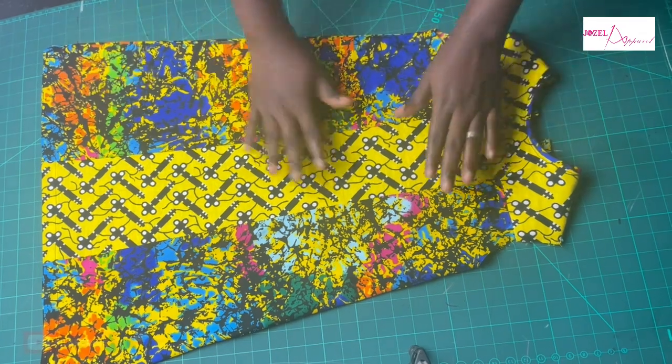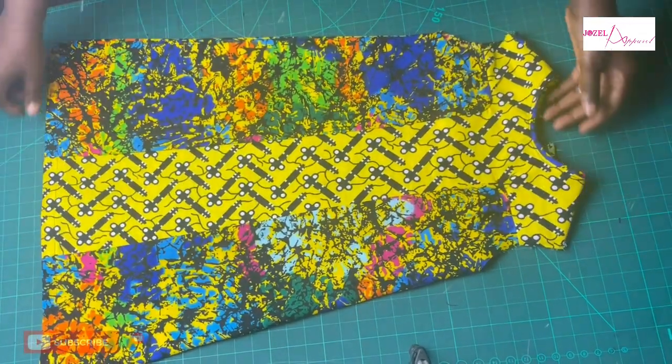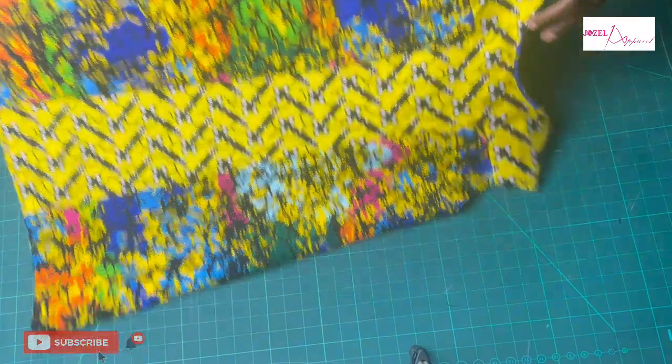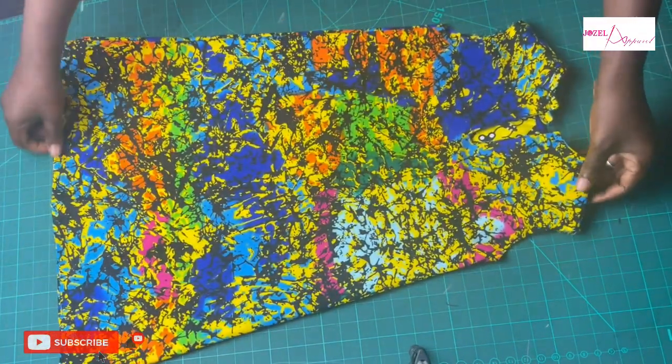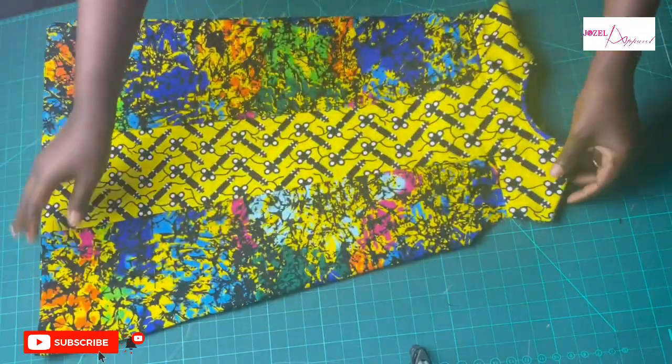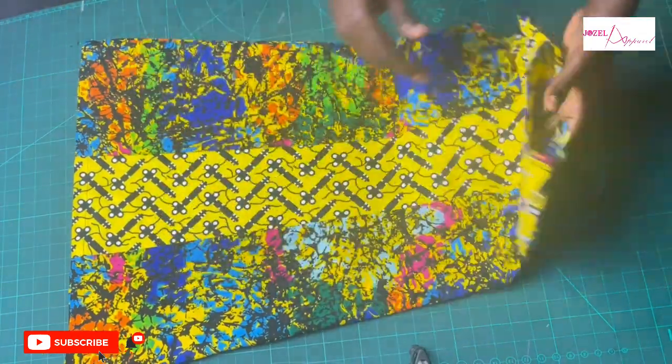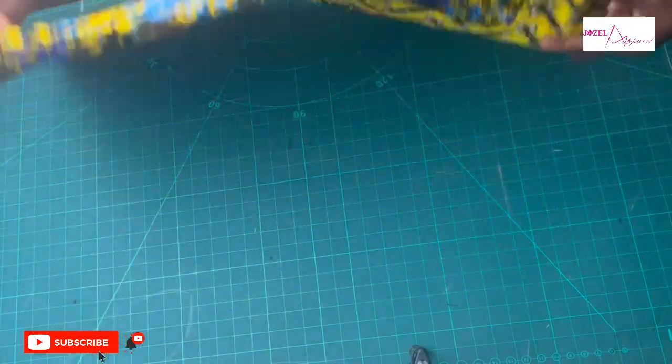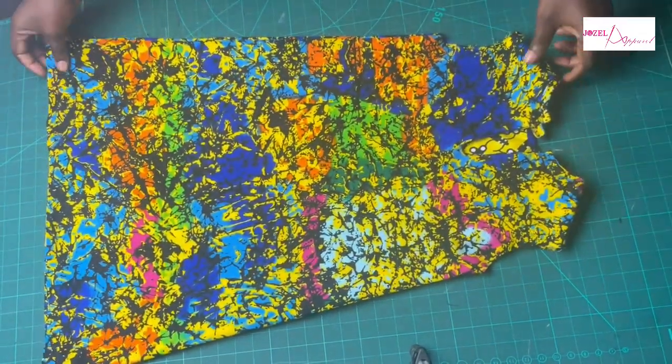Hello and welcome. So this is an A-line dress I have here, and in this tutorial we are going to learn how to draft a basic A-line dress for a child, and we are working with the measurement of a 6-year-old child. So if this is a video you are interested in learning, then let's get started.